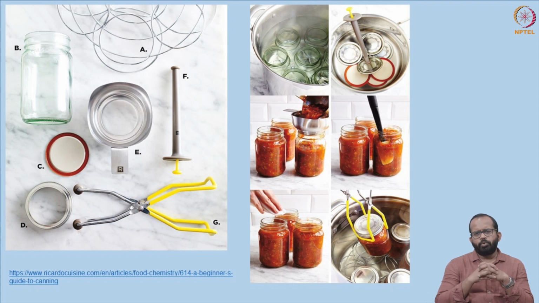There are certain popular glass jar sizes used for canning: 32 ounce, which is called a quart, 16 ounce, which is called a pint, 8 ounce, a half pint, and 4 ounce, which is a quarter pint.